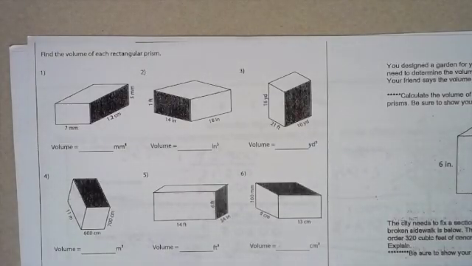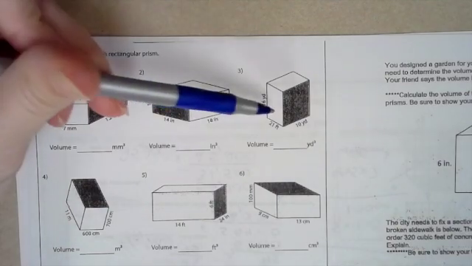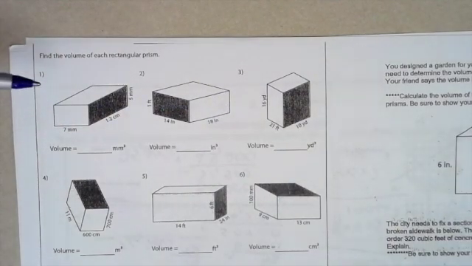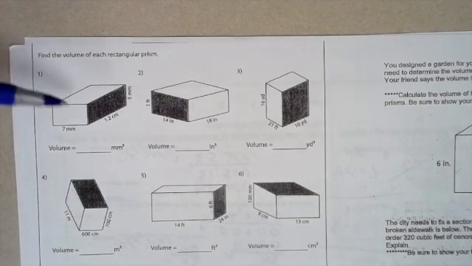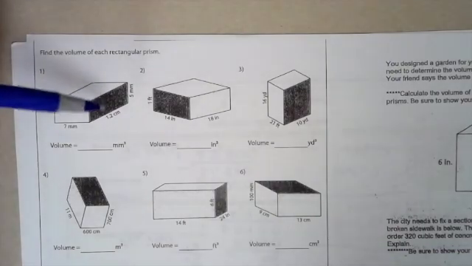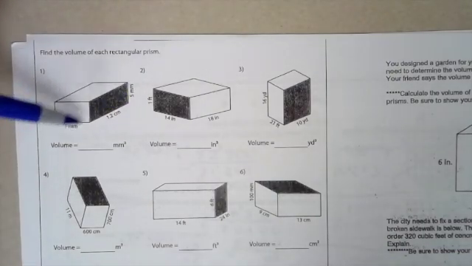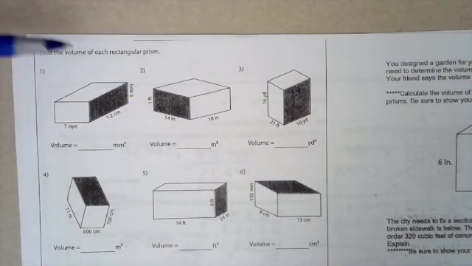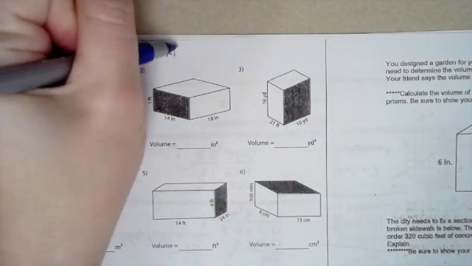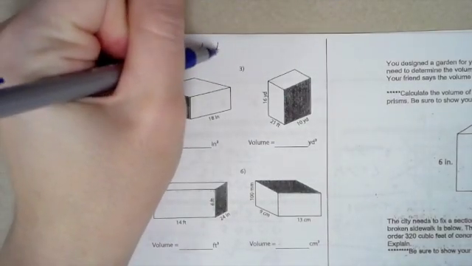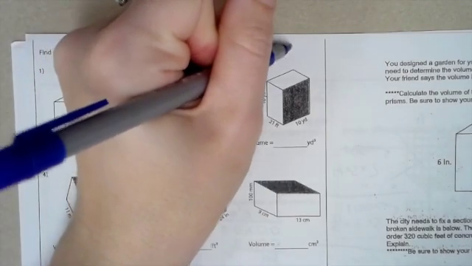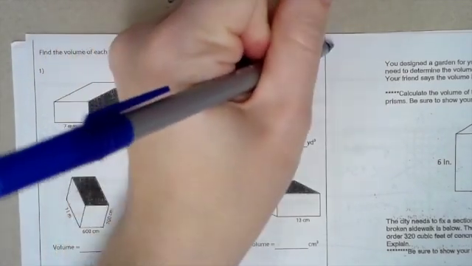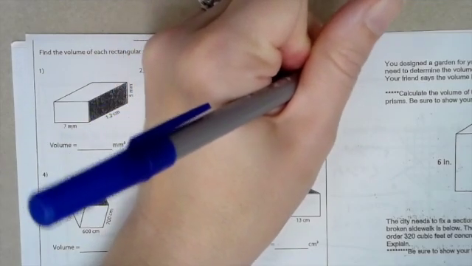So we are finding volume on these prisms, but we have different measurements or different units. We've practiced this once before. We're going to continue to practice it. So the easiest thing to do, since this is centimeters and these two are millimeters, is to change the centimeters to millimeters. So we need our King Henry chart: kilo, hecto, deca, unit, deci, centi, and milli.